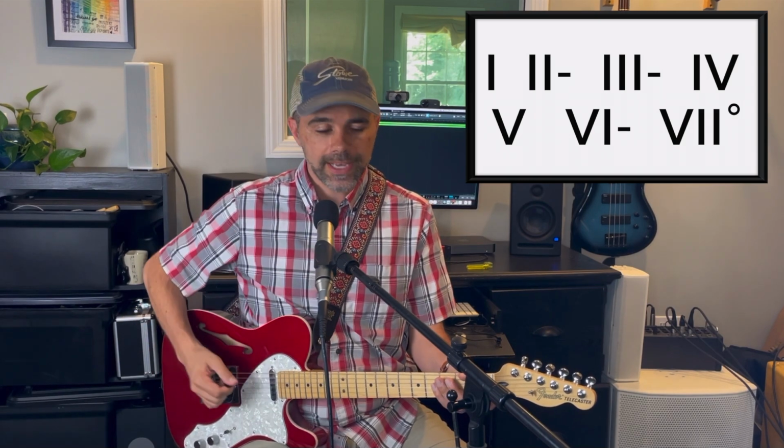So this is what that sounds like. This is 1 major, we're in the key of C, 2 minor, 3, which is minor, 4, which is major, 5, which is major, 6, which is minor, 7, which is diminished, which is a little bit more uncommon, and then back to 1. Those are the 7 chords that fit into all major keys because of the pattern of the major scale.